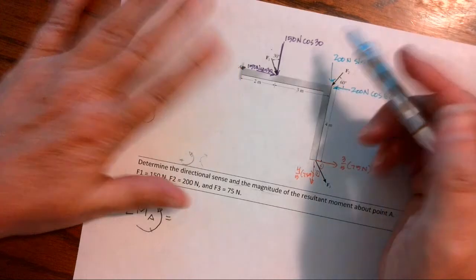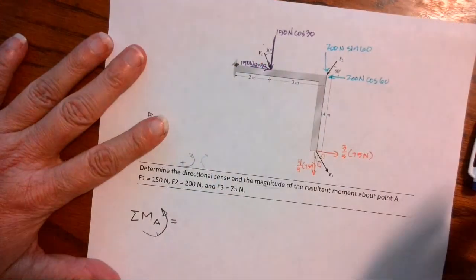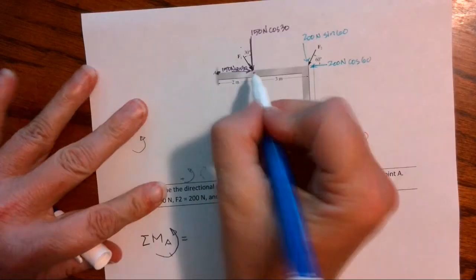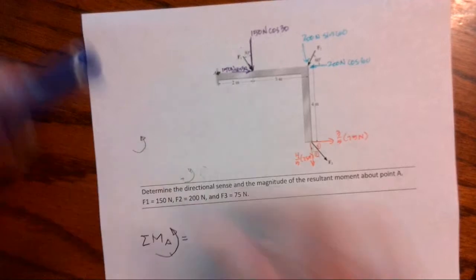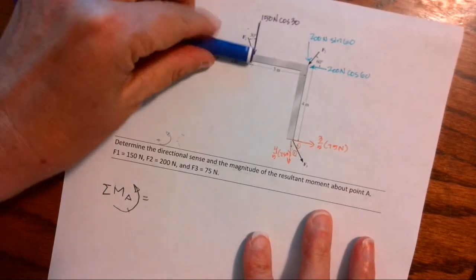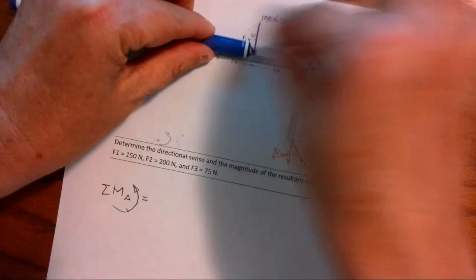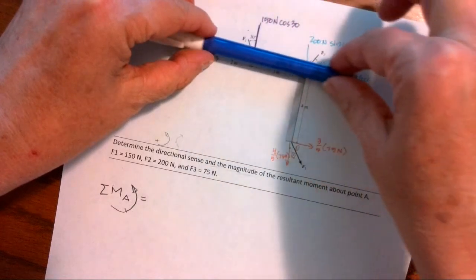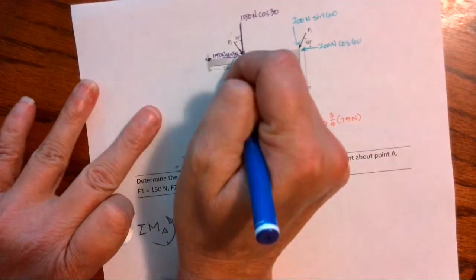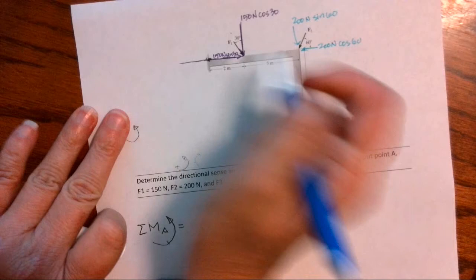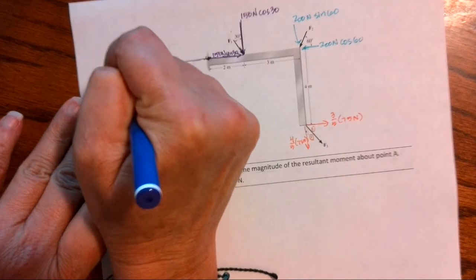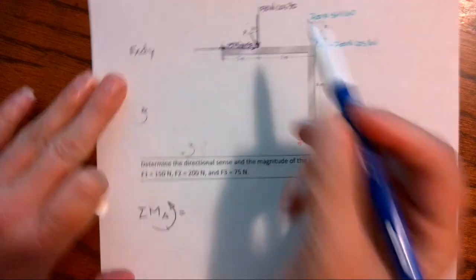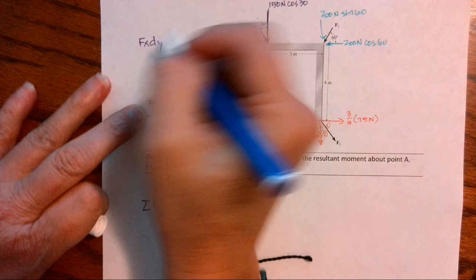As I come across, I look right here at my x component of 150 sine 30. I'm going to make my clock handle, connecting it at A, and pull with my x. So it's just providing translation. The distance is 0, it's coming straight through there. Fx dy, that distance is 0. I also know I'm going to have an Fy dx.